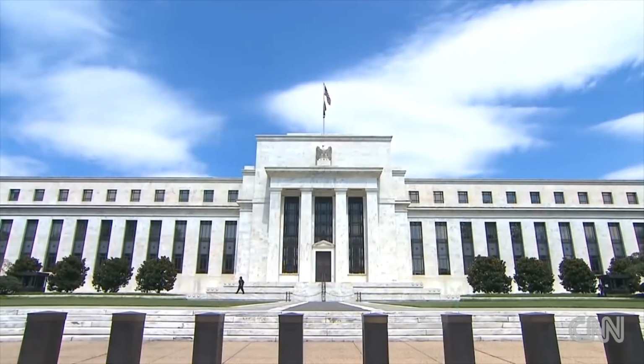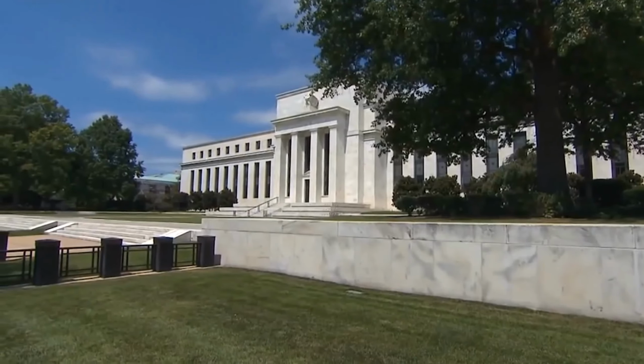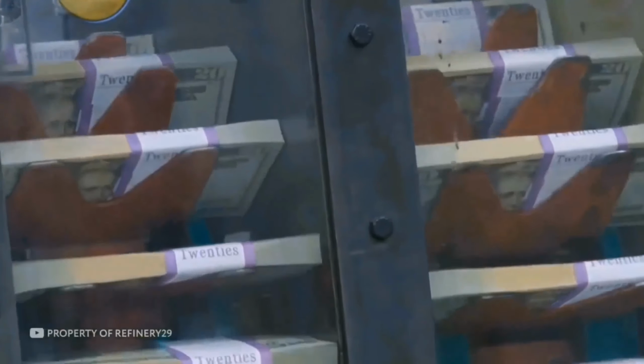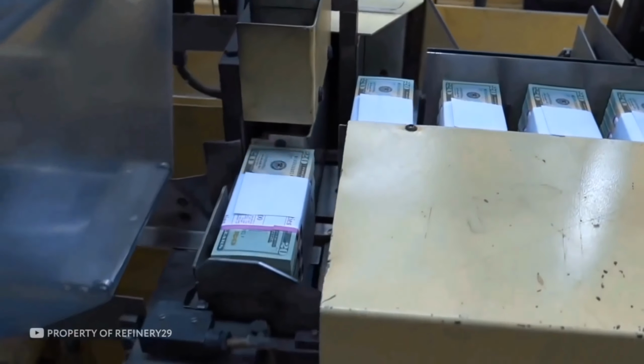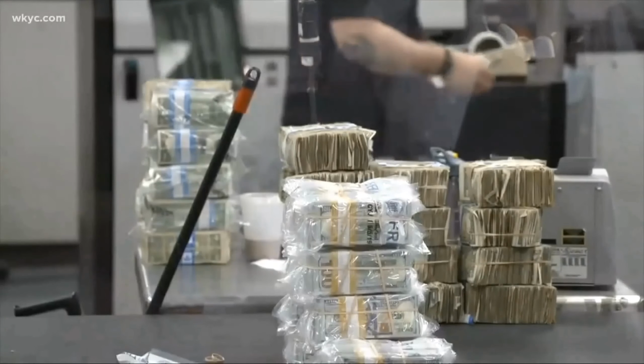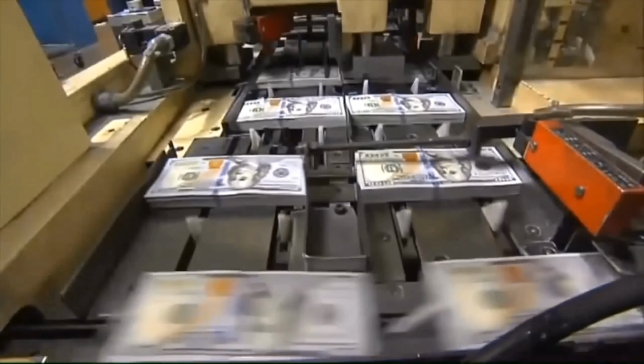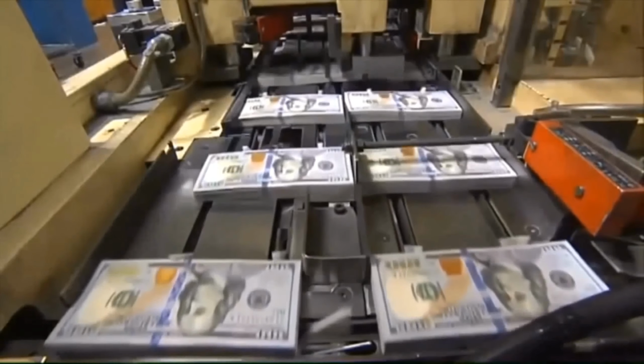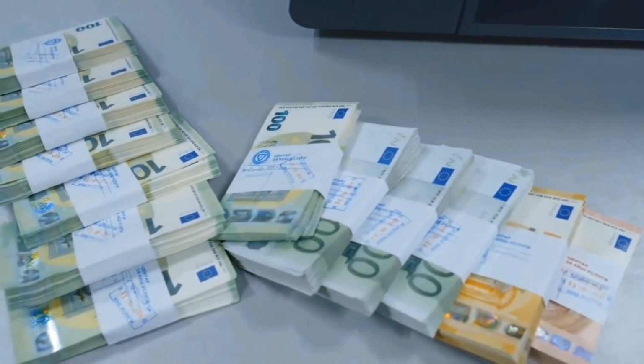An interesting fact is that the cost of manufacturing each banknote, regardless of the denomination, is only 10 cents. And in order for a banknote to wear out or tear, it must be bent 4,000 times. Now let's see how the euro is made.